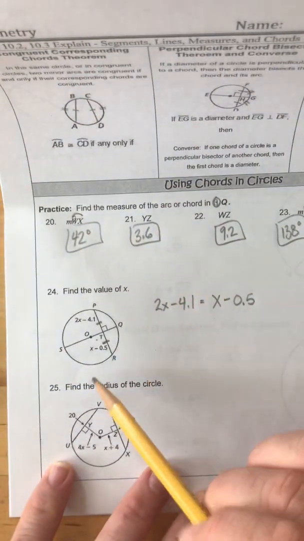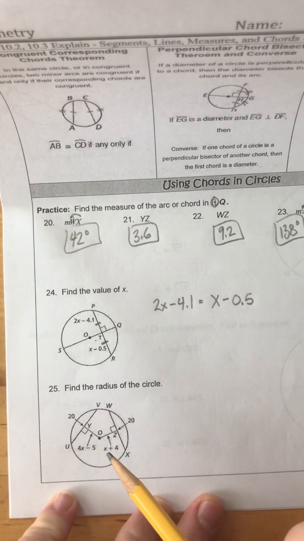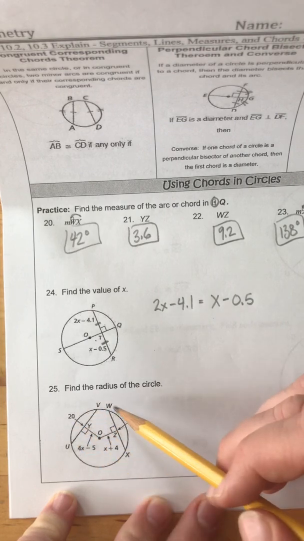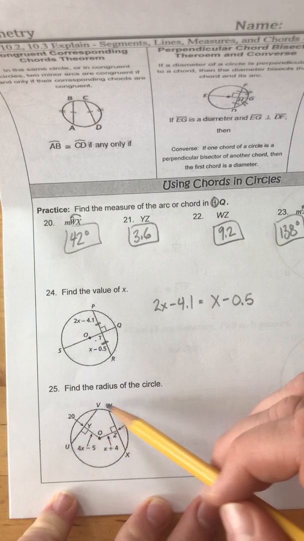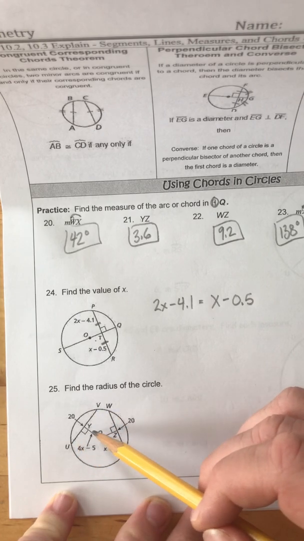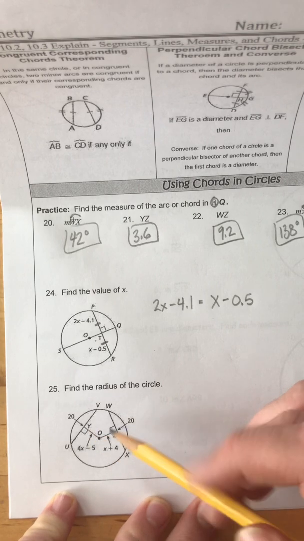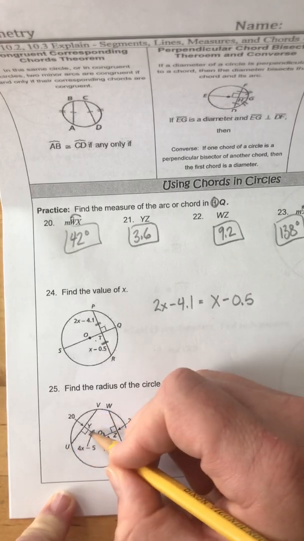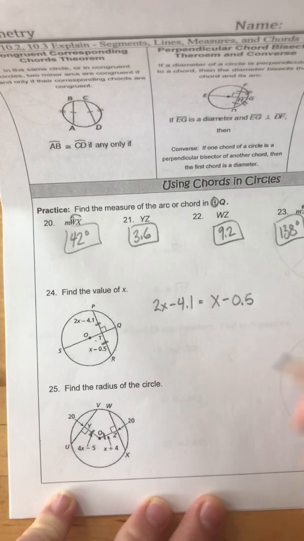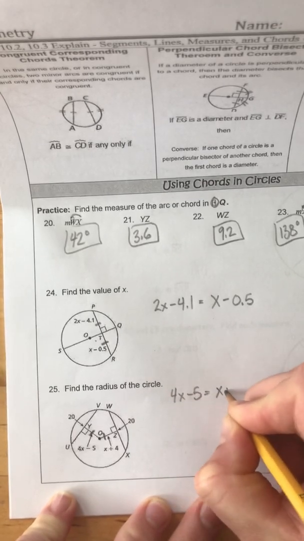Last one says find the radius of the given circle. It's a little different problem here, so let's work through it. This is going to be a multi-step. Now, the theorem says that the chords are the same if and only if they are equidistant from the center. Now we see it's telling us that both these chords are 20, so what that means is that this has to be the same measure. OY to OZ, those have to be congruent, guys. In order for the chords to be the same, these two line segments in here have to be the same. So we go 4x minus 5 equals x plus 4.